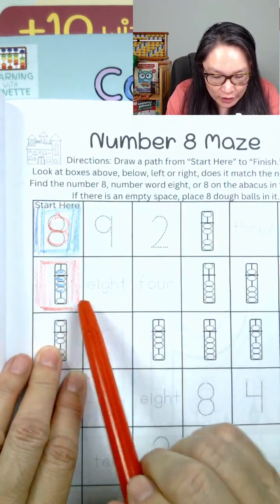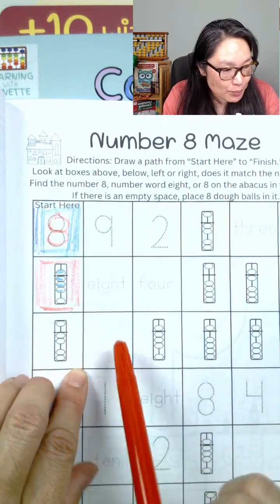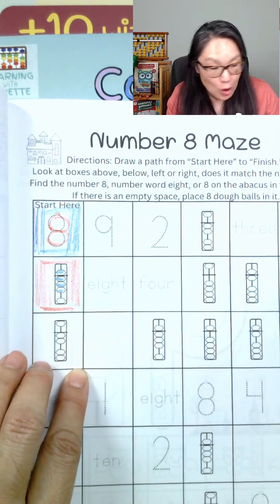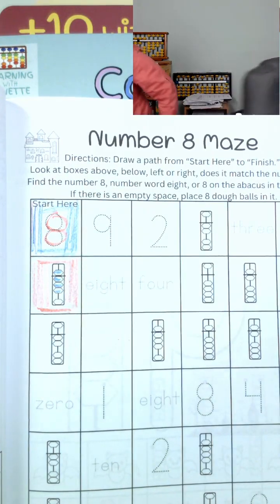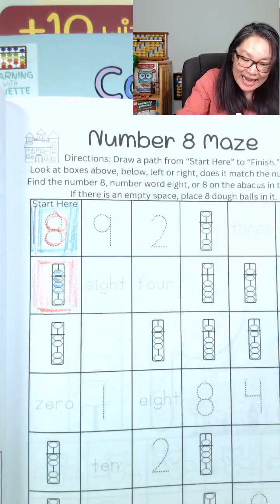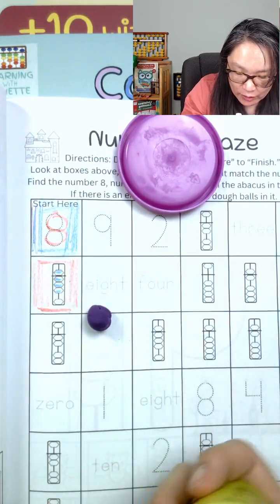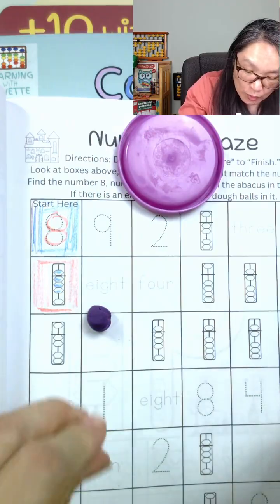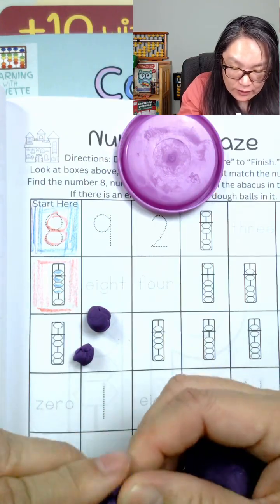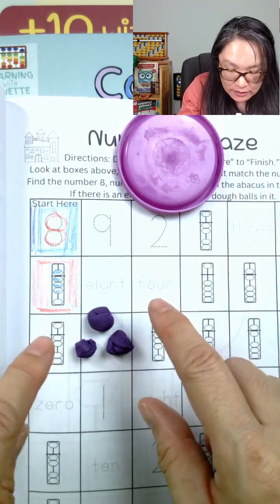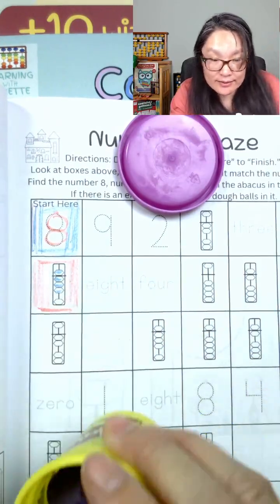So you have to find all the 8s. It could be a number, it could be an abacus, it could be a word, or it could be a blank spot. This blank spot is meant for dough balls, because one of the activities was to make 8 little things out of Play-Doh. I didn't use the word Play-Doh because Play-Doh is a trademark, so I said dough balls. So the idea was to grab their Play-Doh and get them to exercise their little fingers and create 8 balls. That was the idea for this maze.